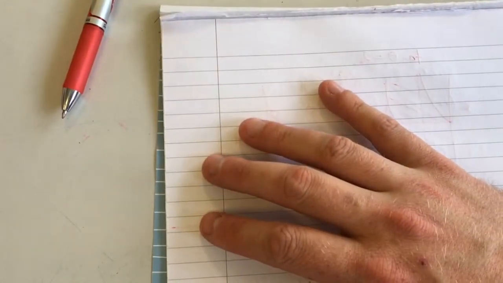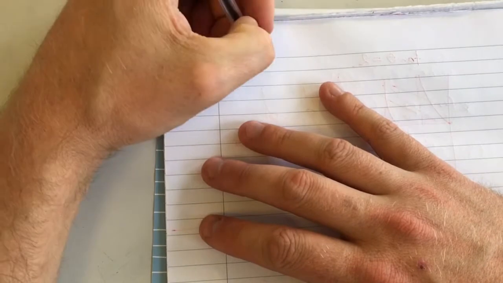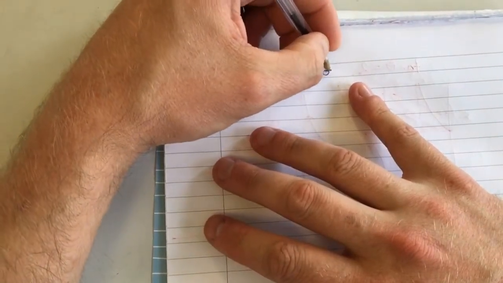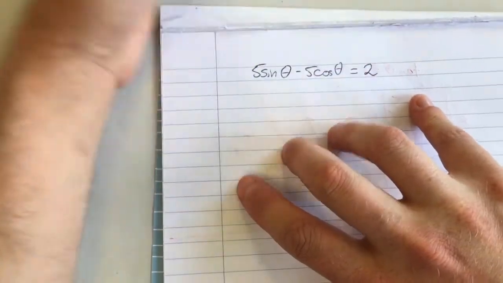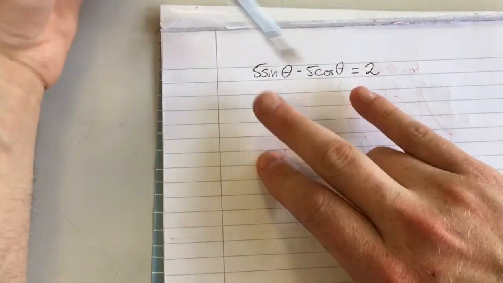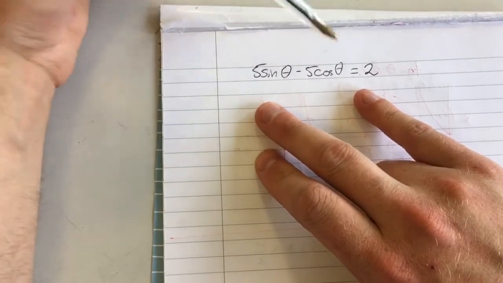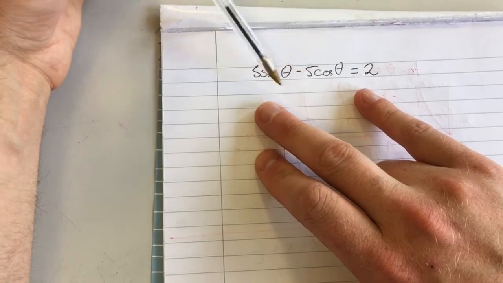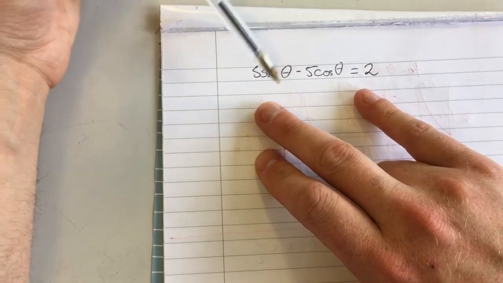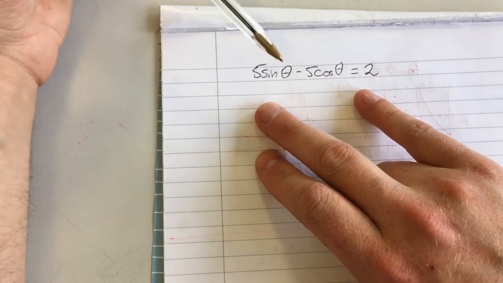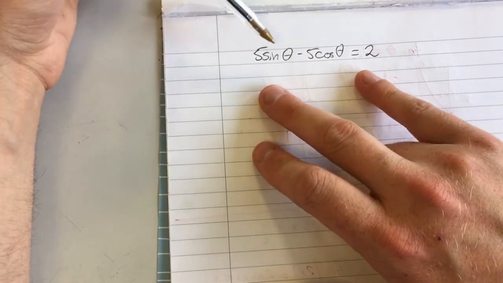So we've got 5 sine theta minus 5 cos theta equals 2. So we've got a sum of 2 trig. You need to remember, to solve something like this, we need to use the R method. The R method goes from a sum of trig, or a difference of trig like we have here, and turns it into one type of trig with a stretch and a translation, and then we'll be able to solve it. So we've got sine minus cos.